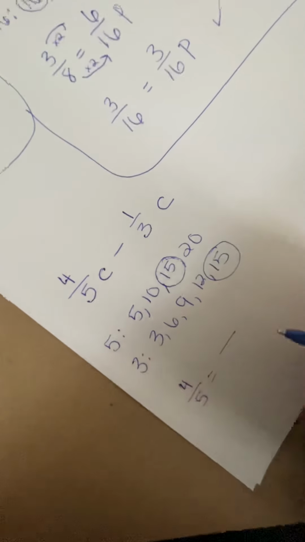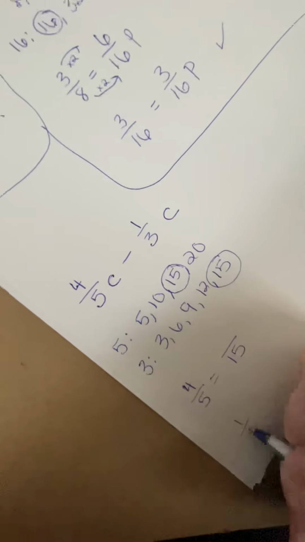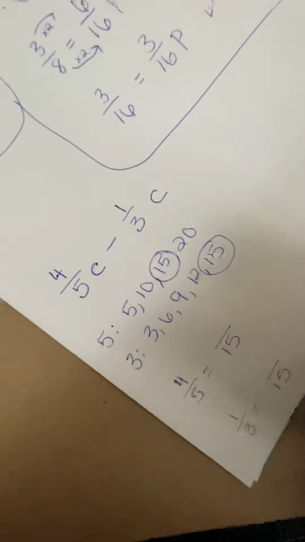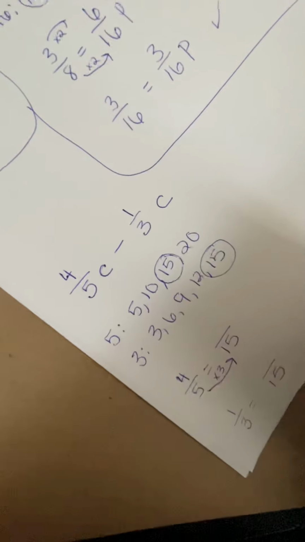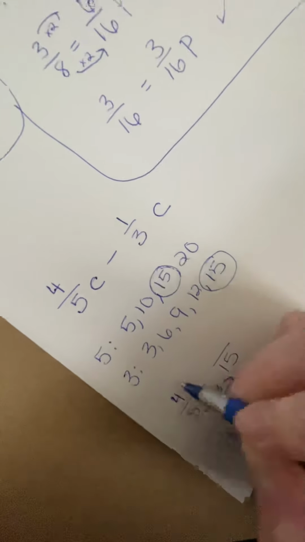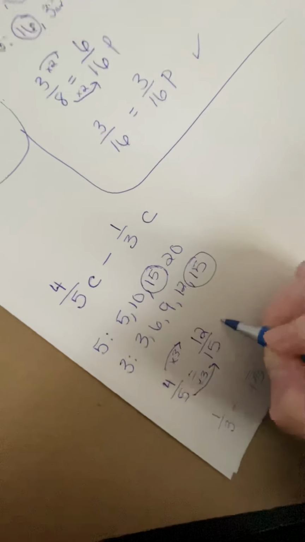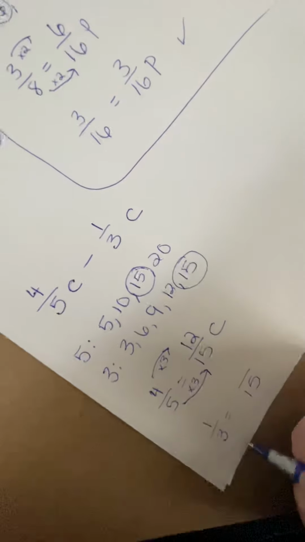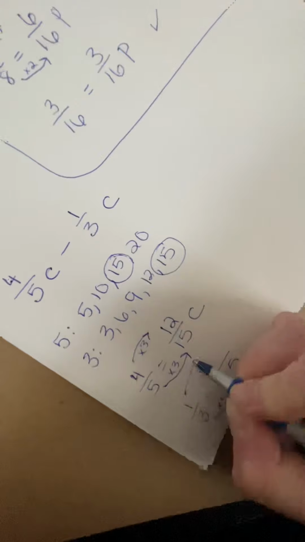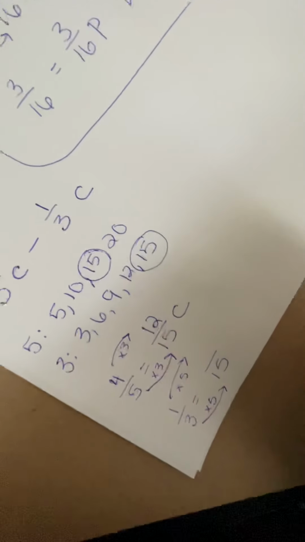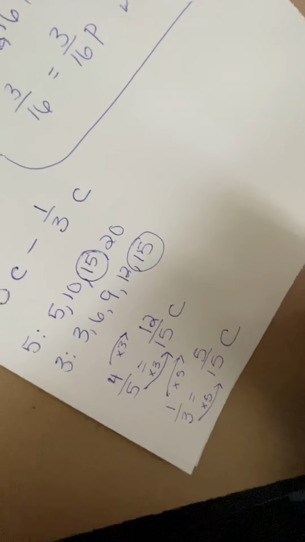4/5 equals how many 15ths? 1/3 equals how many 15ths? How do I get from 5 to 15? Times 3. What I do to the denominator, I have to do to the numerator, times 3. 12/15 c. How do I get from 3 to 15? Times 5. Do the same thing to the numerator, times 5. 1 times 5 is 5, and I need my variable.